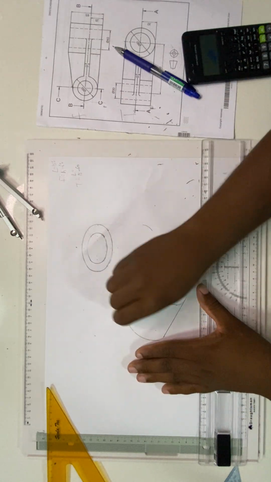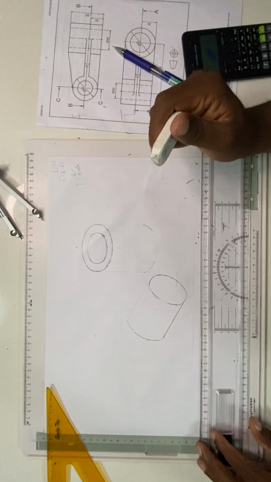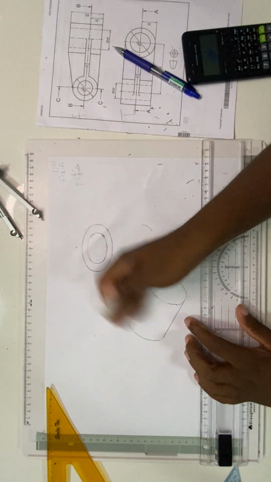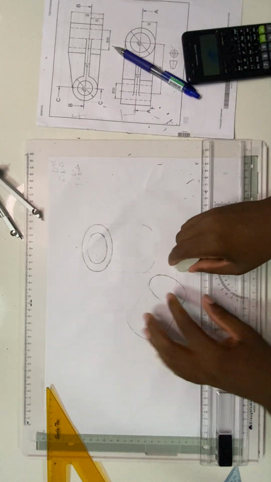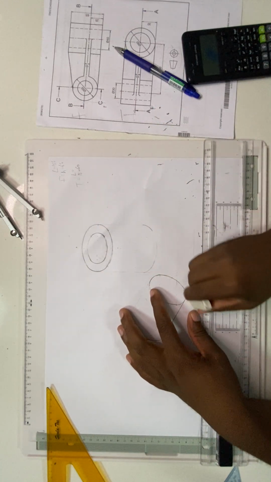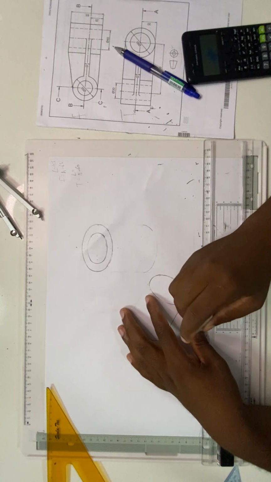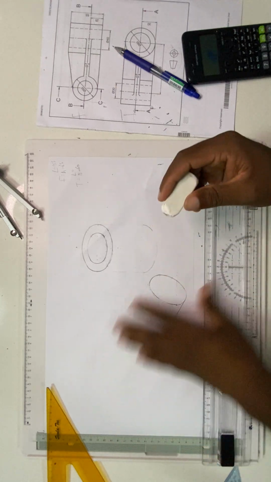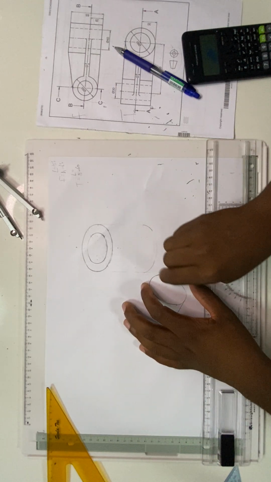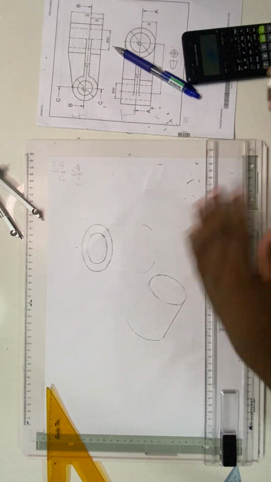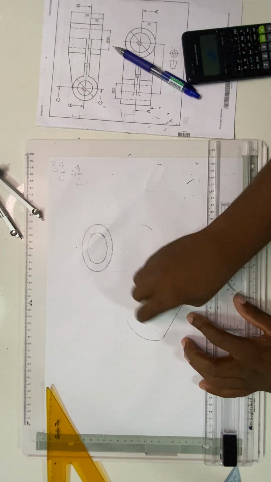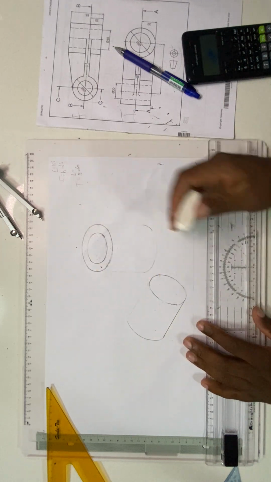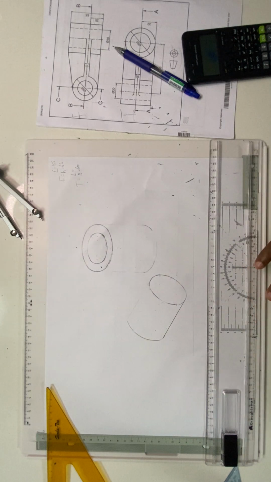Okay. Difficult, maybe, I guess maybe it's not that difficult, guys. Just that it takes long because we have to draw a lot of circles. Okay, this is what we have now.